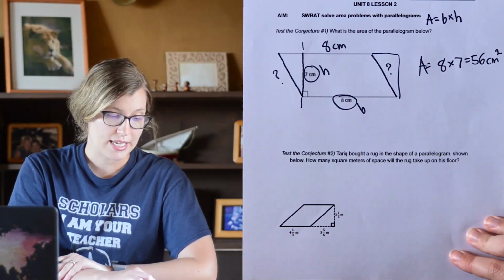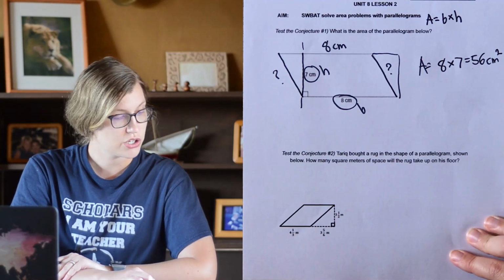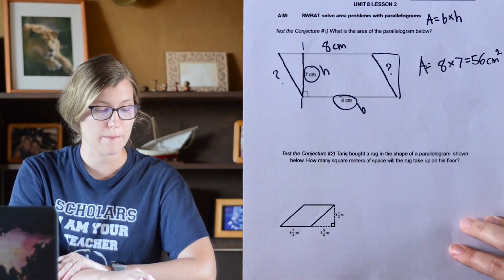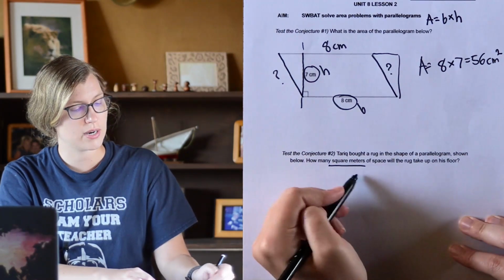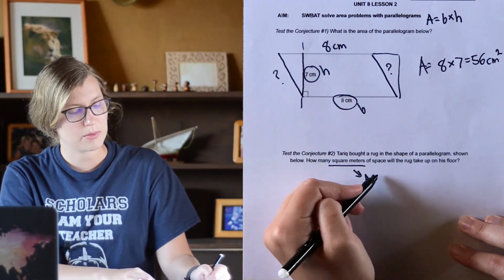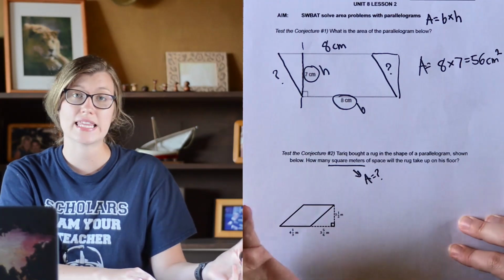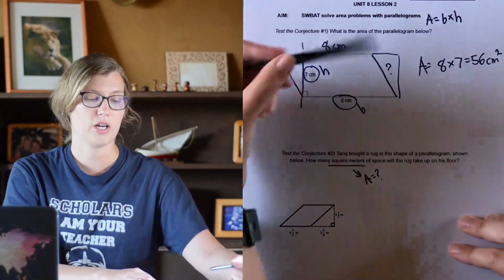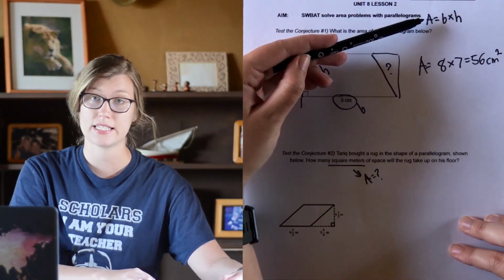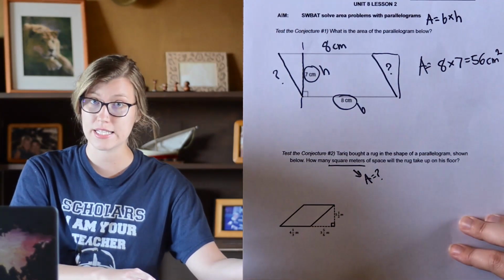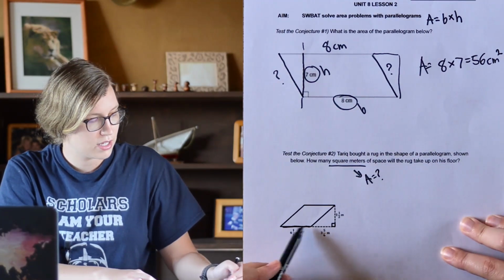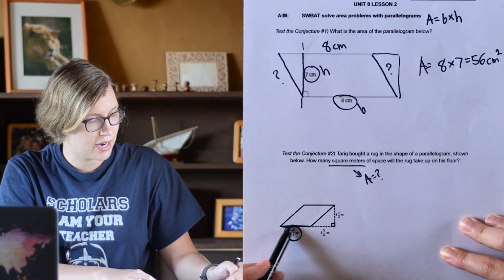Tariq bought a rug in the shape of a parallelogram, shown below. How many square meters of space will the rug take up on his floor? First of all, square meters is telling me I'm looking for area. So I want to find the area of this shape right here. I look back, I remember area equals base times height. So I have to find a base and I have to find a height. The base is going to be this side length right here.